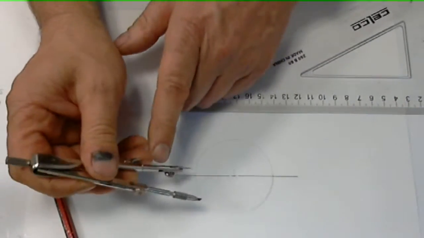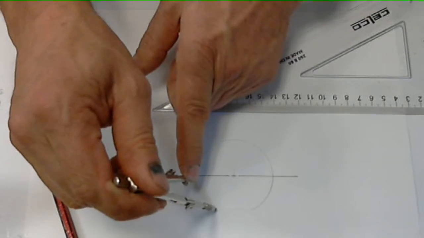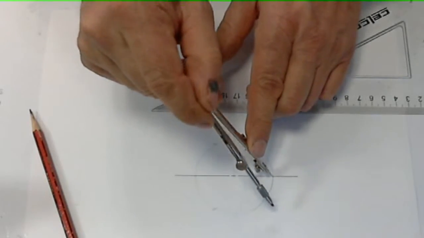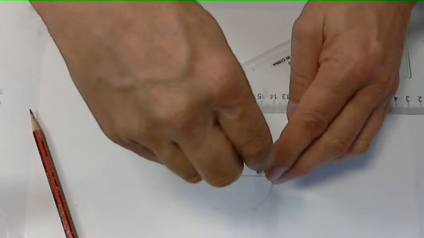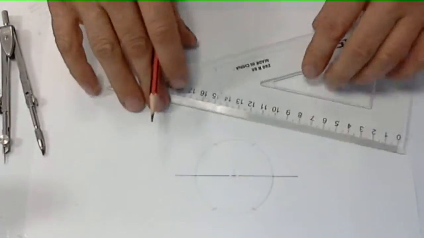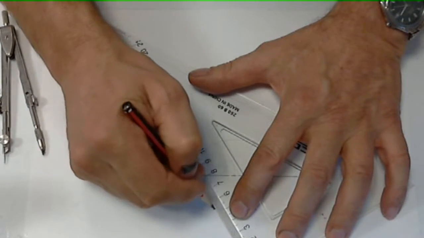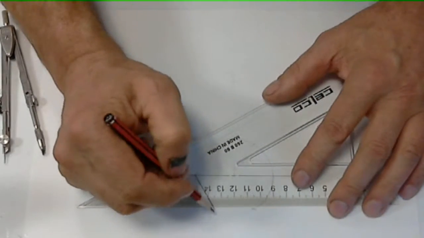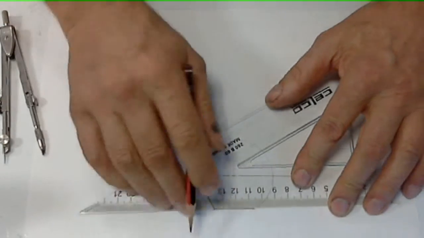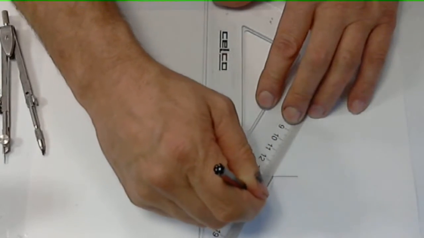Then if we take the compass set to the radius, which is still there from drawing the circle, mark a point above and below the centre line, and same on the other side. We now have 6 equally spaced points around the circle, and taking the straight edge we can line those in to create our hexagon. I didn't need to start off horizontal, it could have been any angle, but it kind of looks nicer if it's oriented either horizontally or vertically.